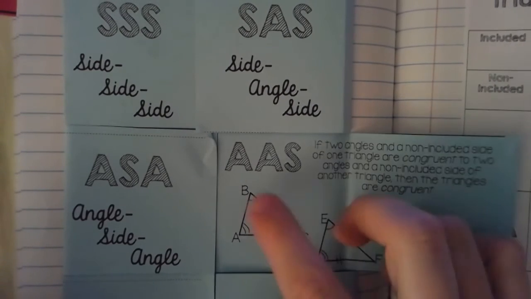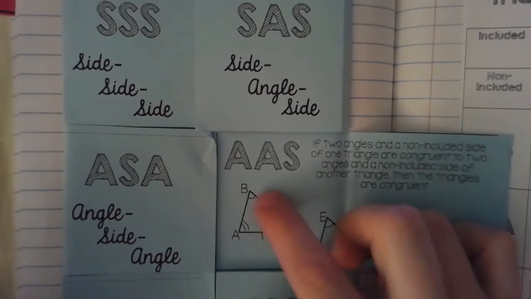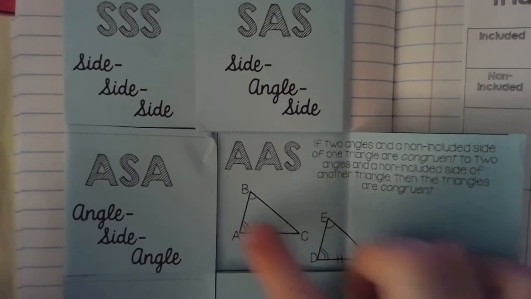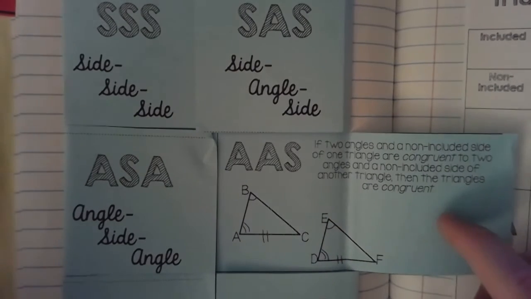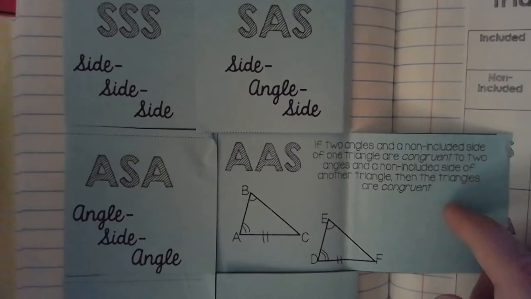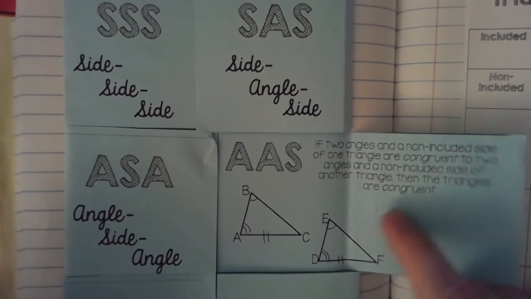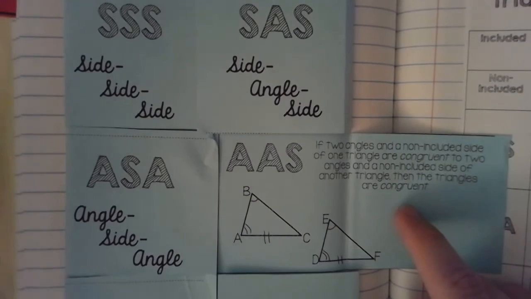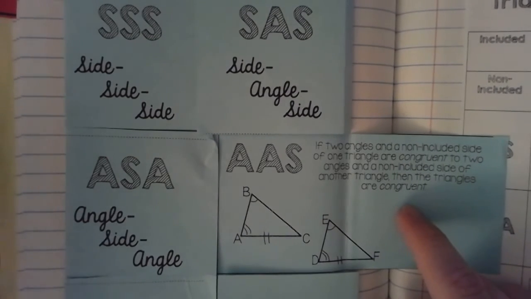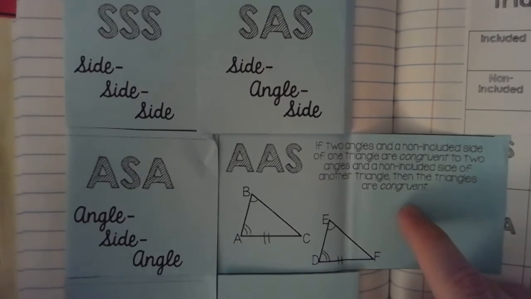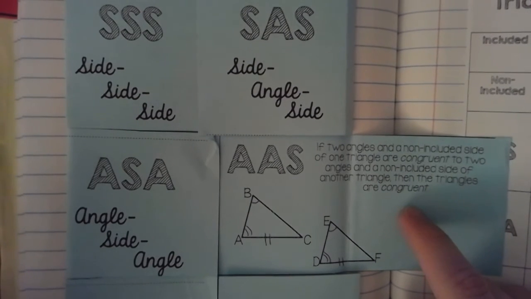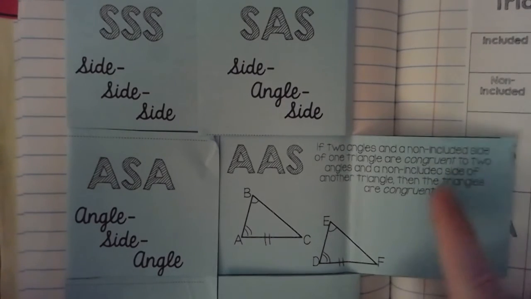So this time we've still got two angles. I've got angles A and B and angles D and E. These are corresponding parts, so that's why they're lined up correctly and why they're notated the way that they are. It says two angles and a non-included side. Remember, with angle, side, angle, it was two angles and an included side, meaning the side that is in between the two angles. But for angle, angle, side congruency, it's going to have to be one of the non-included sides, meaning that really I've got two options here.